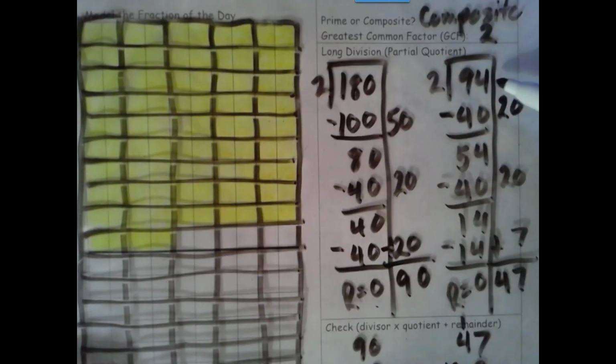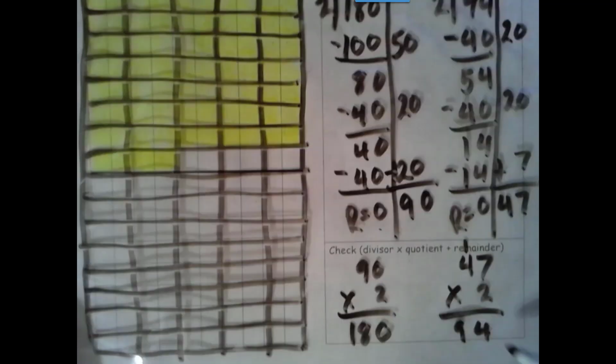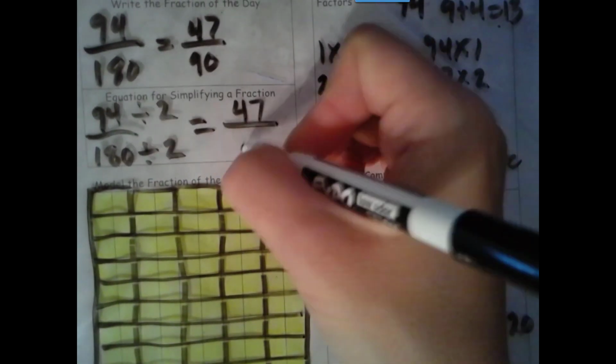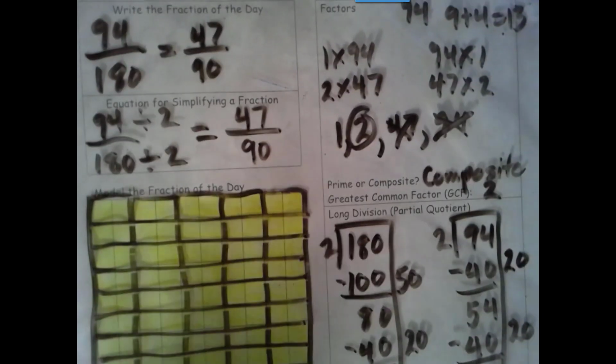2 groups of 0 is 2. 2 groups of 9 tenths is 18 tenths. 2 groups of 7 is 14. 2 groups of 4 tenths is 8 tenths, plus 1 more 10 is 9 tenths. Okay, so 94, that matches our dividend up here, so that checks. 180, that matches our dividend up here, so that checks. So our numerator is definitely 47, and our denominator is definitely 90.